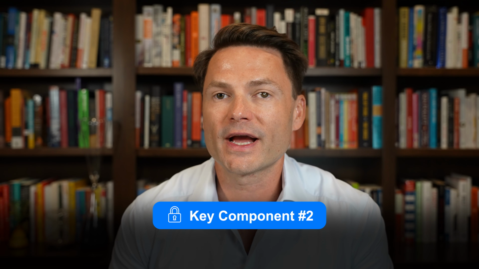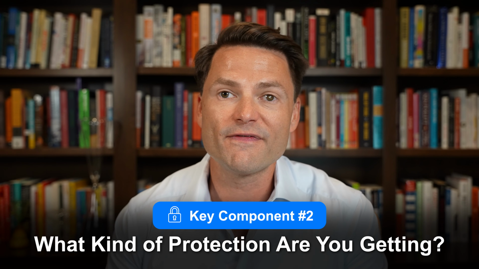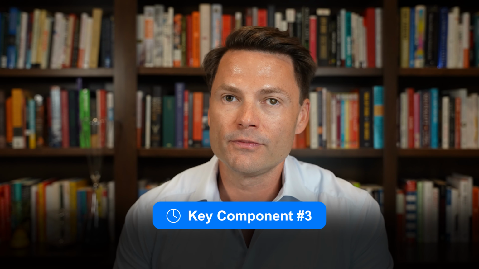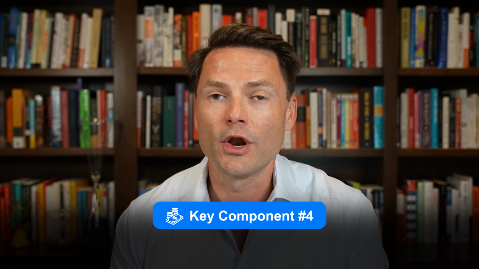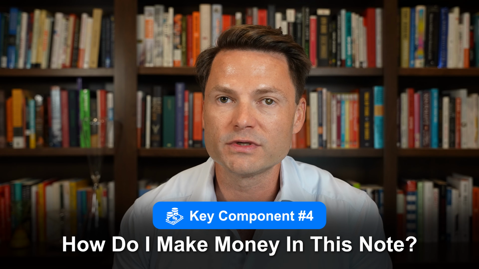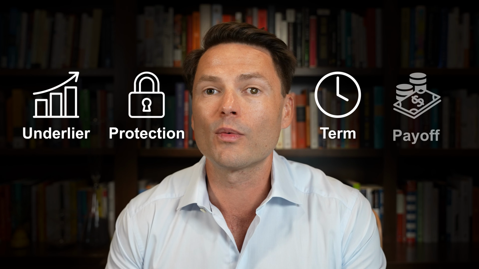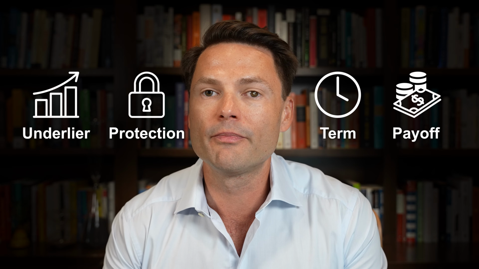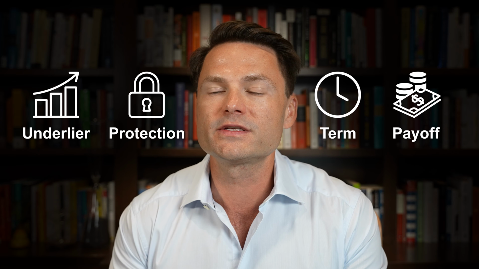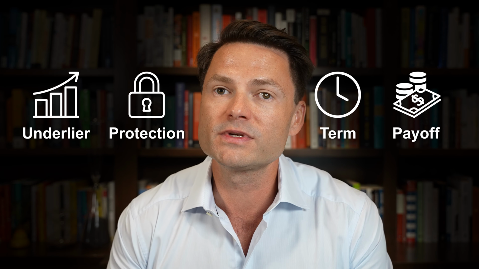And next, it's the protection. What kind of protection are you getting in this note, if any? Next is your term. So how long is this note going to last? And then last is your payoff. In other words, how do I make money in this note? Is it income? Is it gains over the long haul? How does this note structure? So again, we have our underlier or our linked investments. We have our protection level. How long is it going to last? And then we have how are we getting paid? Those are all four key important factors. And as you'll see in the examples, as you change any of these factors, it's going to change the terms of the note, sometimes dramatically.